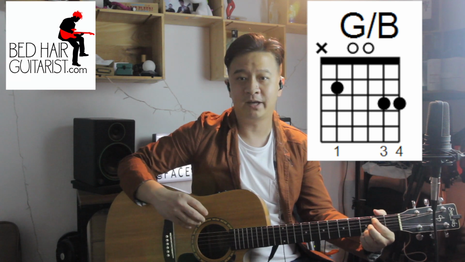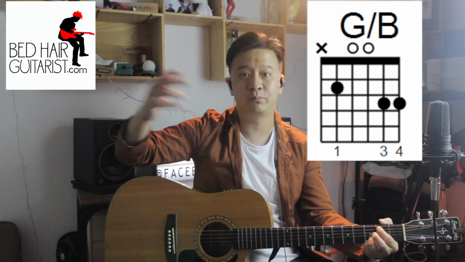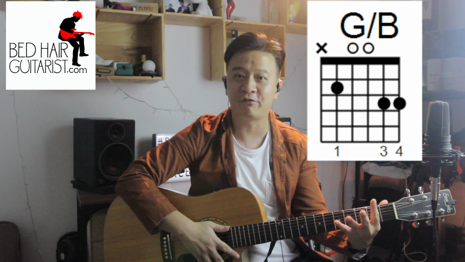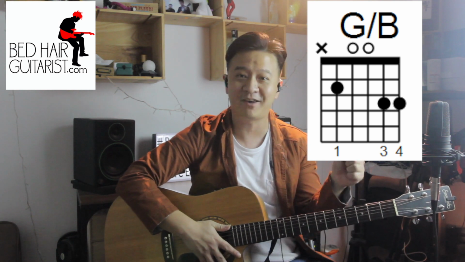Don't worry if you feel that you have to play a complete G chord and then put the B over it. We only have 4 fingers to use, or maybe 5 if you use your thumb. Let's do another easy one.